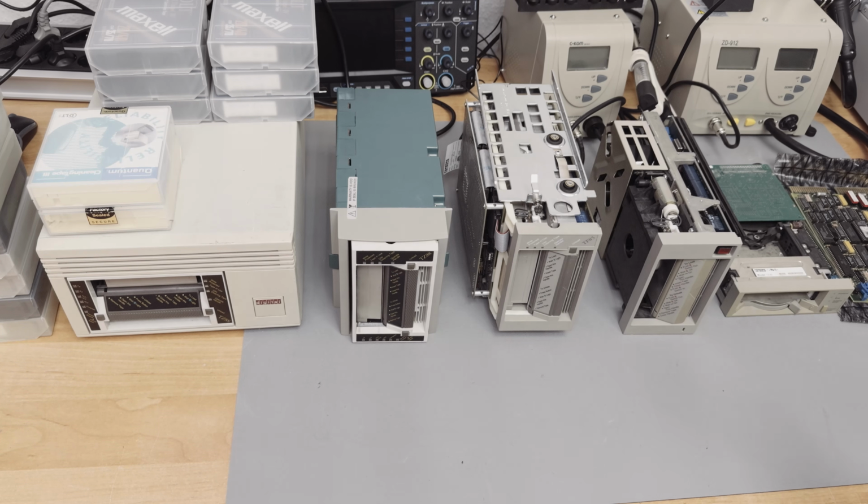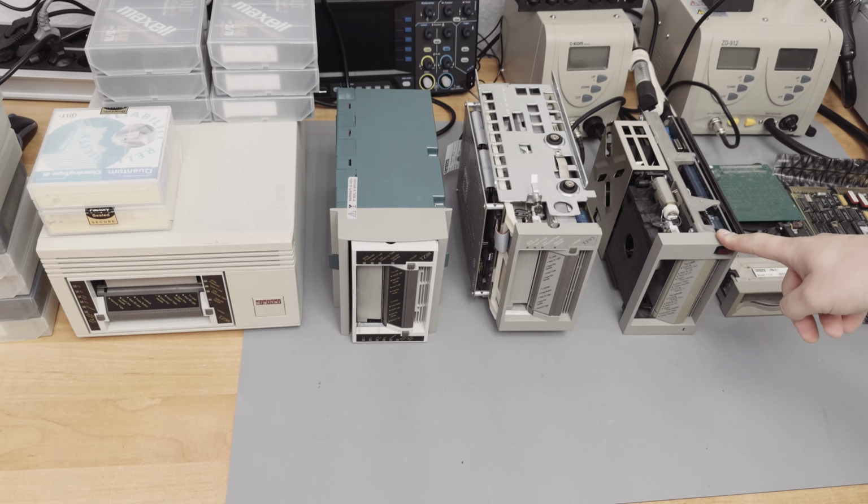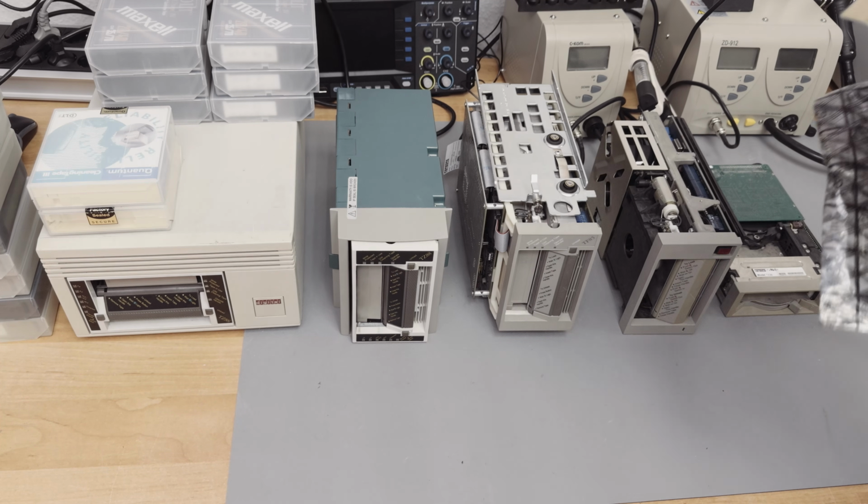The tape drive you can see here is this one. It's called TK50. And later on in this video I will put that tape drive into my VAX 4200. Because it's TK, you need a dedicated controller. The controller is here. This is the controller.